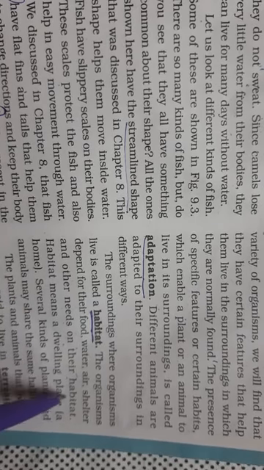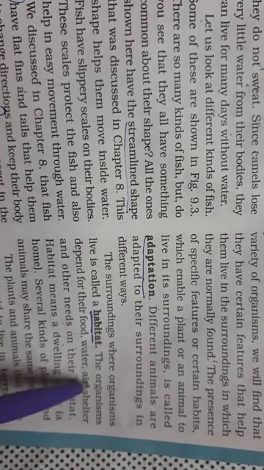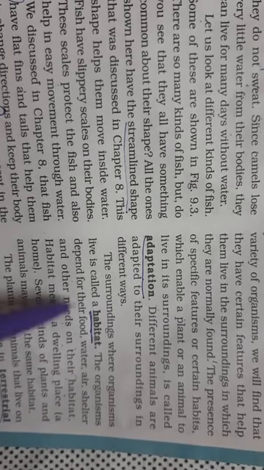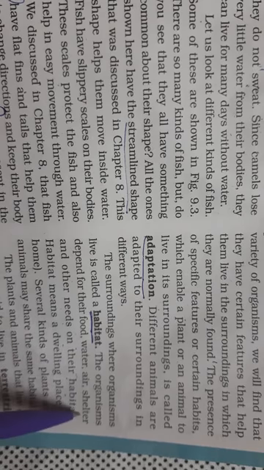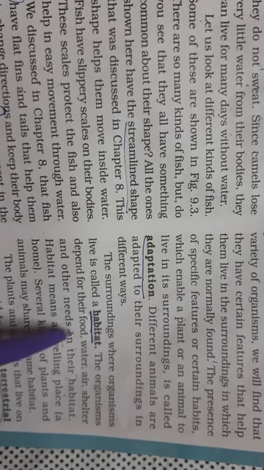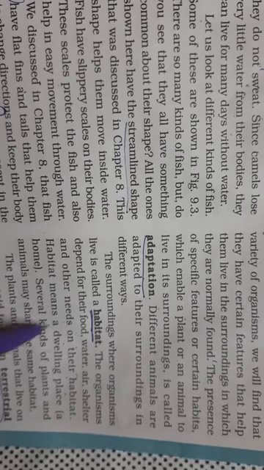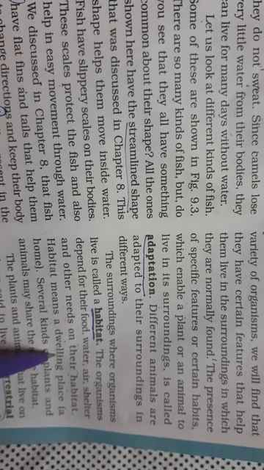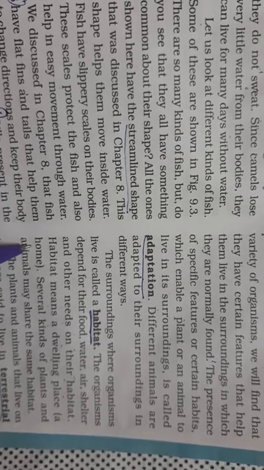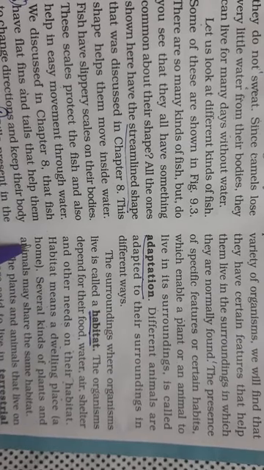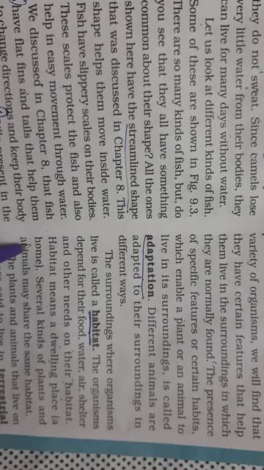From there only they get food, water, air and shelter. So a habitat means a dwelling place or a home, a place where a particular organism lives.